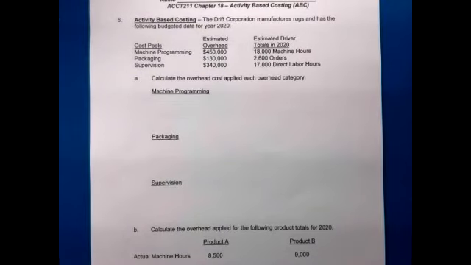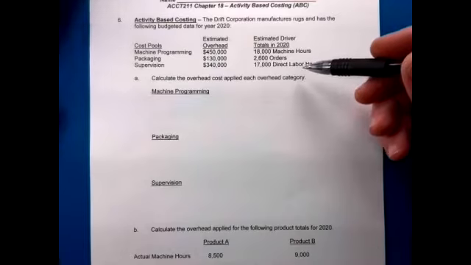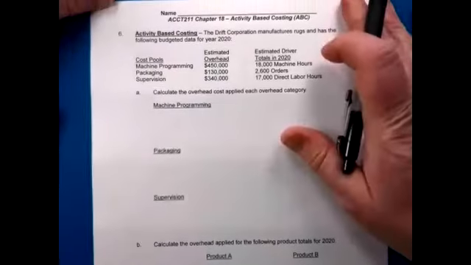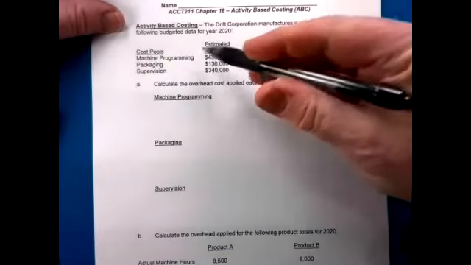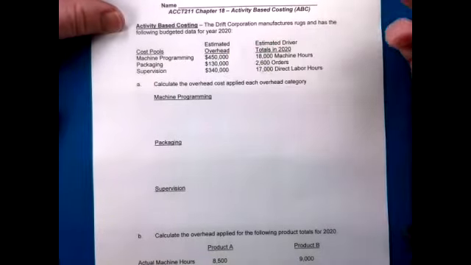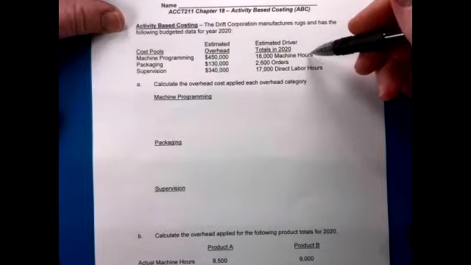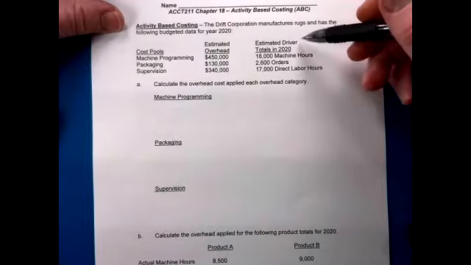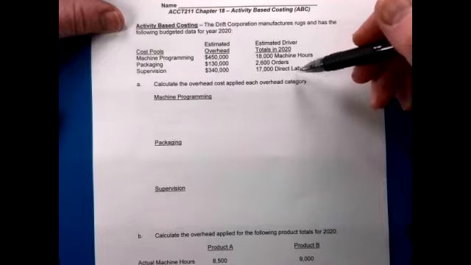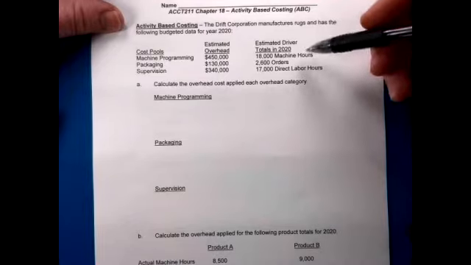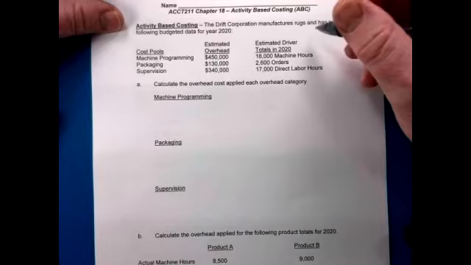Okay, so what we're going to do is start off on page 6. Basically, again, this is the same thing we did in Chapter 16 and last week. And that is, it sometimes makes sense to have more than one driver of the activity, whatever it is you're doing. And that will allow you to control the cost.